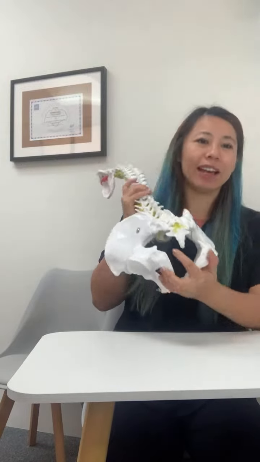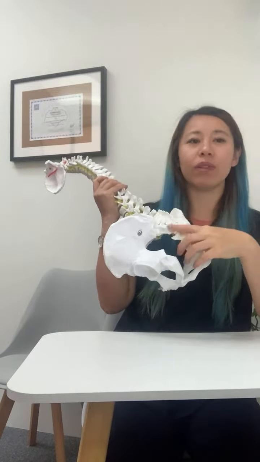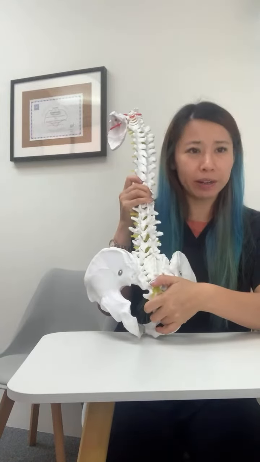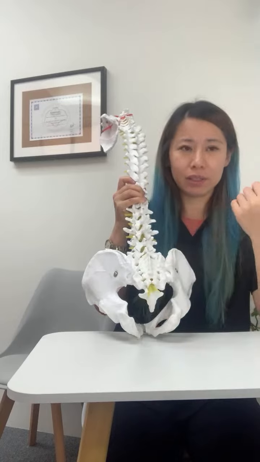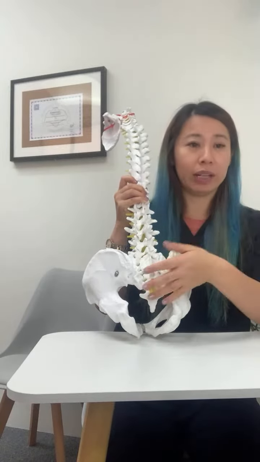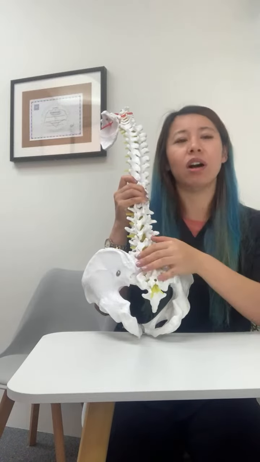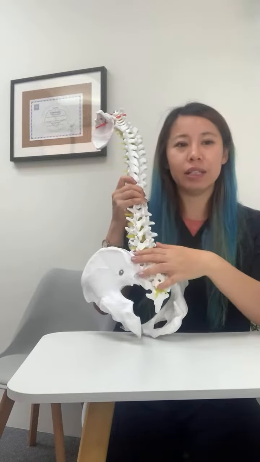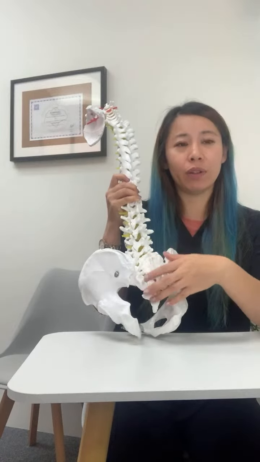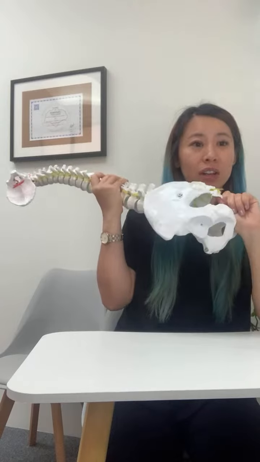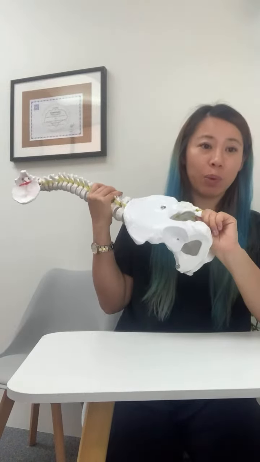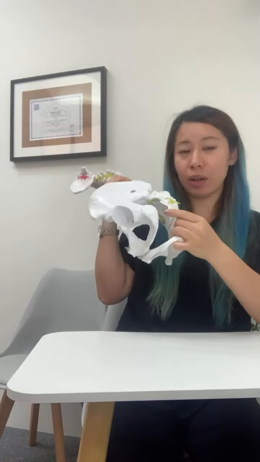So that's one of the causes of this tailbone pain, which is trauma, an accident, such as a slip and fall, where you slip and land on your bum. The other cause usually happens in women who injure this area during pregnancy or during the childbirth process. So this part can even be injured.